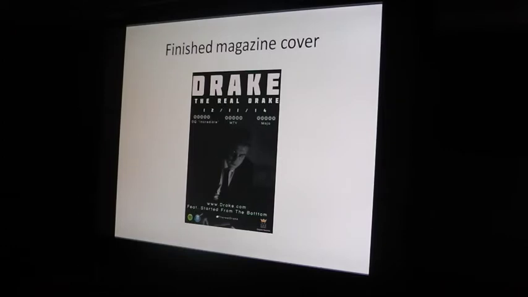So as you can see, this is our finished magazine cover. We tried to jam pack this with the most interesting things, and it shows Drake in the centre, which really makes him stand out. You can see we've used the same text through our new media technologies, through our digipack and our magazine cover, just a larger, bolder font to make the magazine advert stand out a lot more.